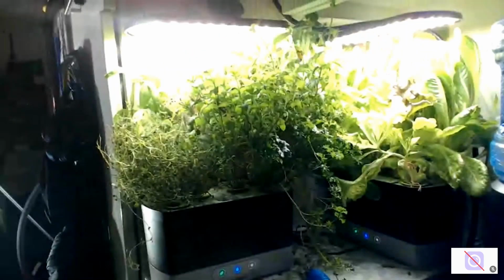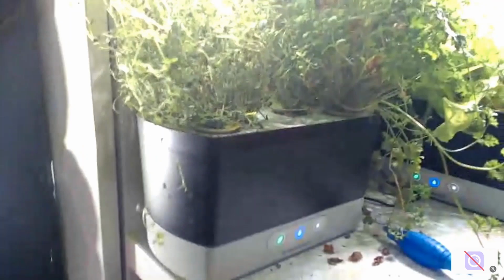So these are a couple of smaller Aerogarden systems. There's 2 of them here. This one is full of a bunch of different kinds of herbs. So we've got some basil back here, we've got some thyme and mint, a few other things, and some lettuce there.